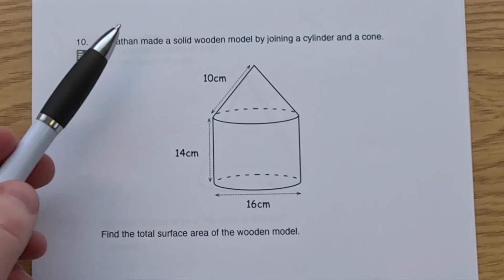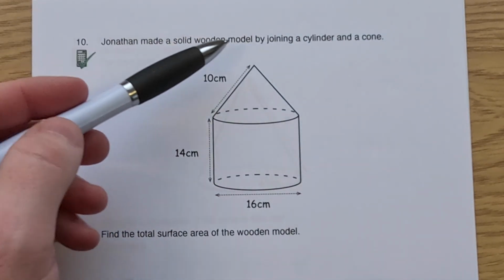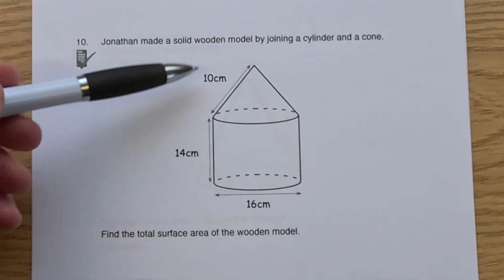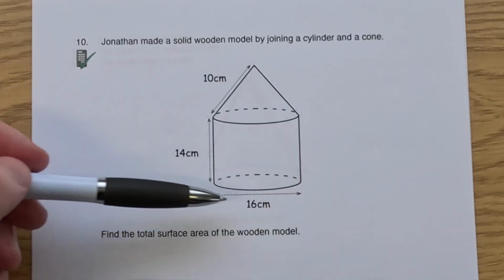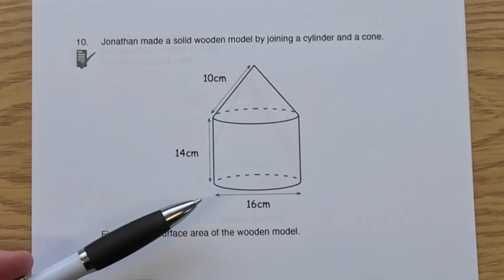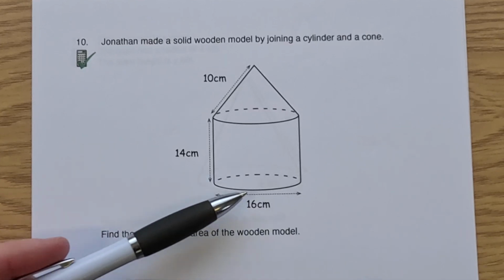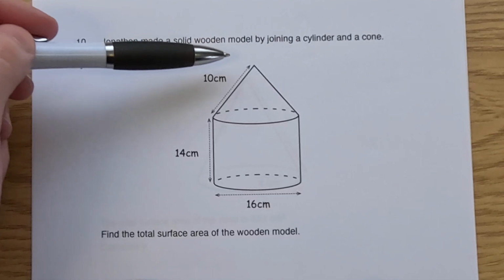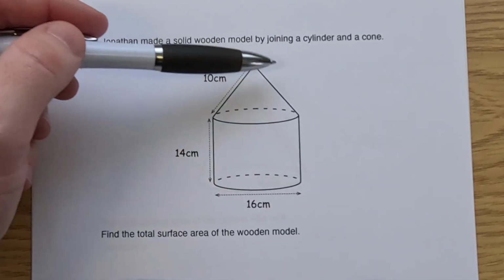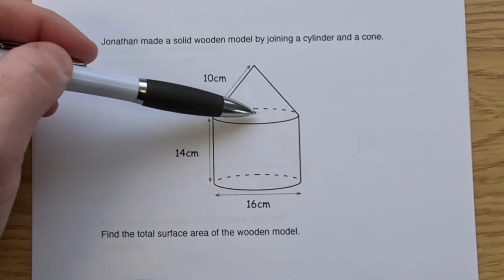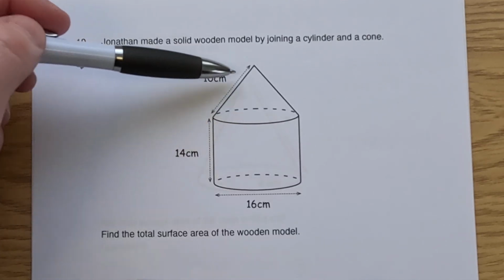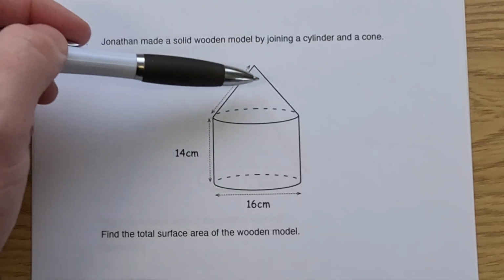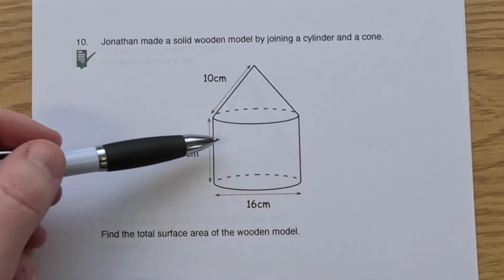Question number 10 says, Jonathan has a solid wooden model and he's made it by joining a cylinder and a cone. We've been asked to work out the total surface area of the wooden model. In terms of this wooden model, it's got 3 faces. It's got the circle on the bottom, so we'll use pi r squared to work out the area of that circle. It's got the curved face of the cone on the top, so we're going to be using pi r l to work out the area of that face. We'll use the radius of the base of the cone and the slant height, and we'll use pi r l to find the area of that curved face on the top. And then we've also got the curved face of the cylinder.